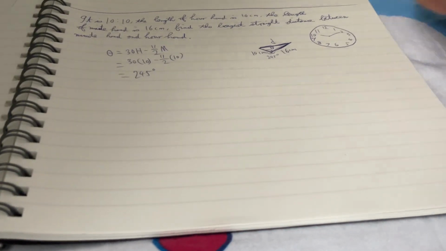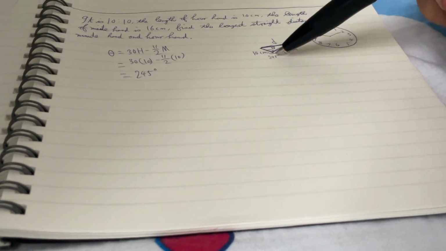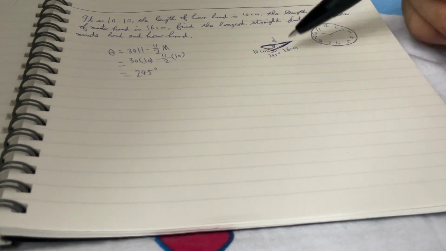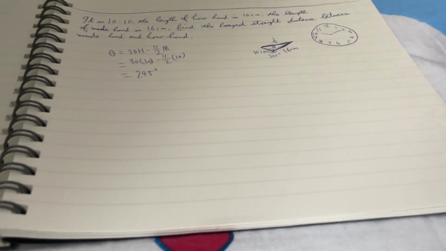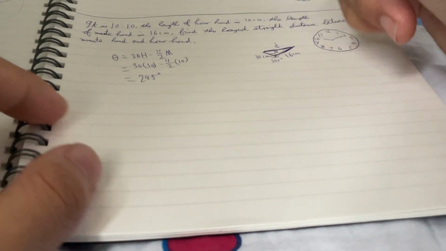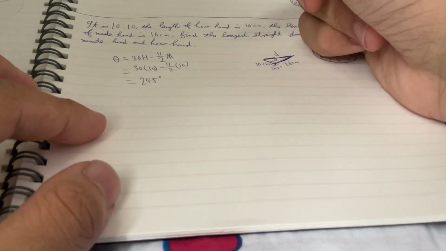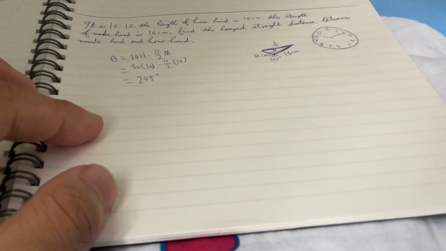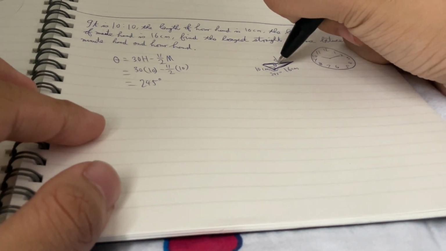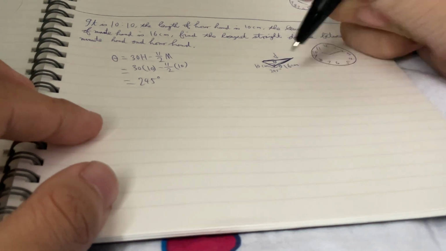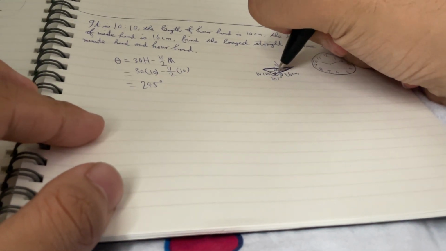So this angle does not match that angle at all, this angle is way smaller than it. So our theta, you need to minus that. I'm going to name this angle as theta 1.